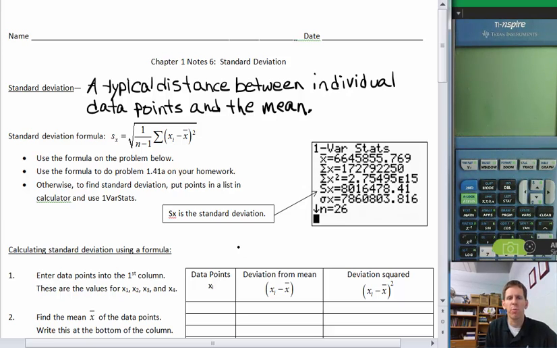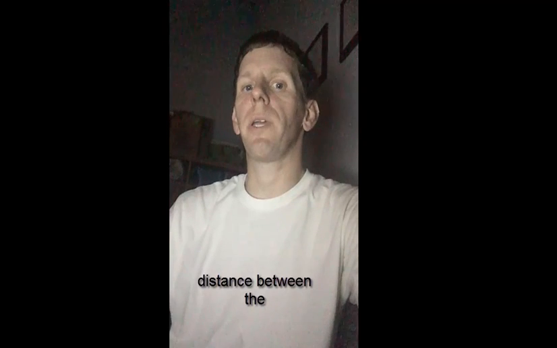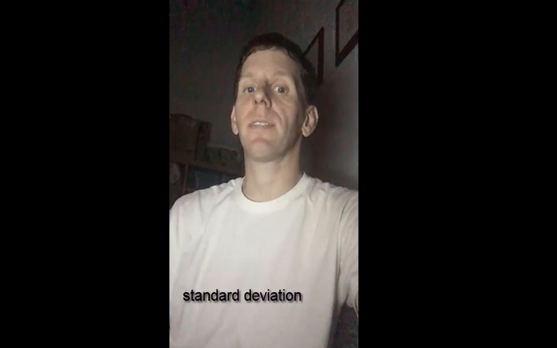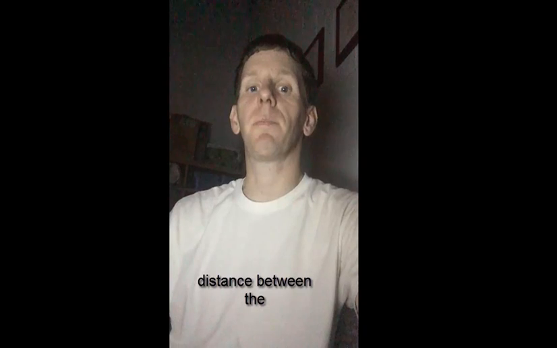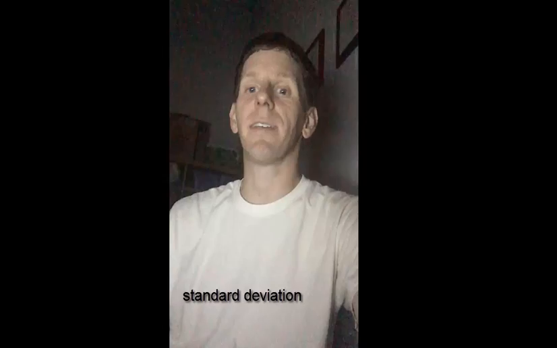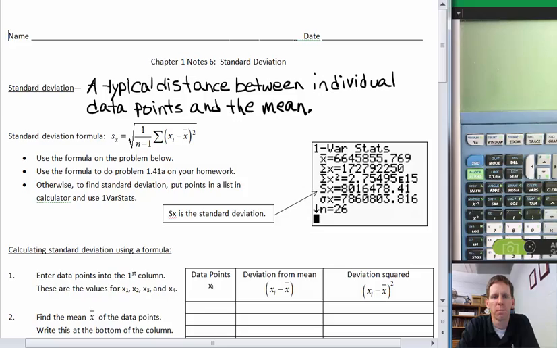Because it might be a little difficult to remember it, I have a special guest artist here to maybe provide you with some alternative way of remembering this definition. So here we go. A typical distance between the individual data points and the mean, that is the standard deviation. A typical distance between the individual data points and the mean, that is the standard deviation.